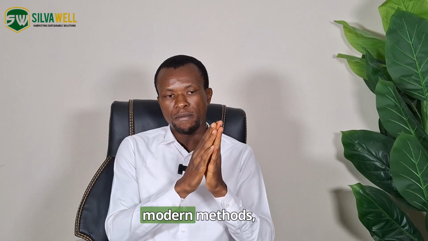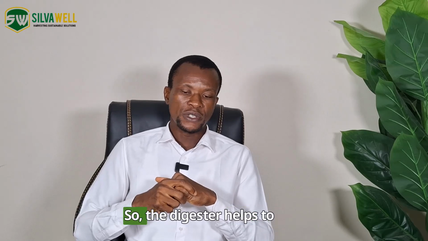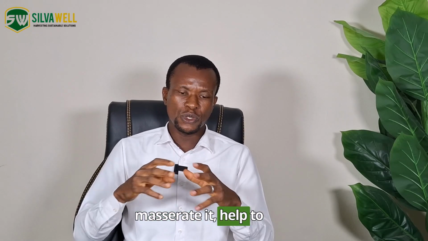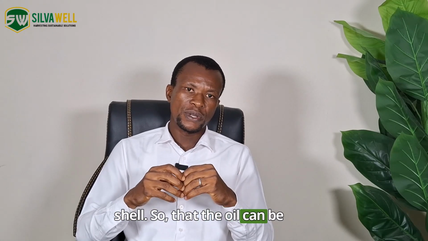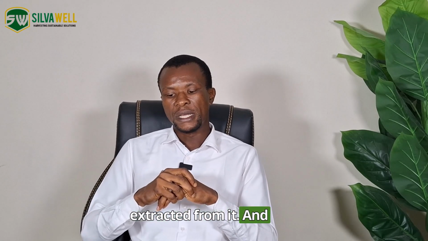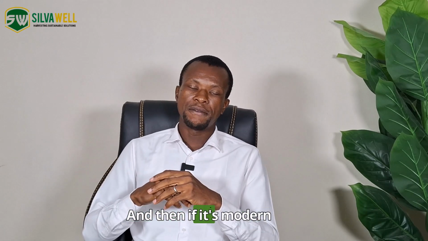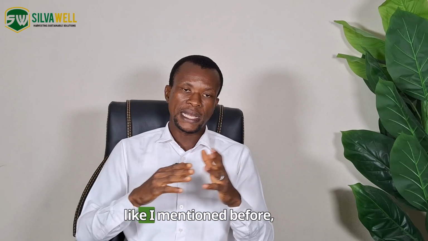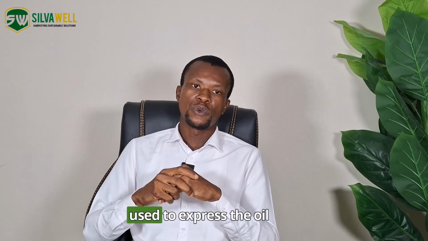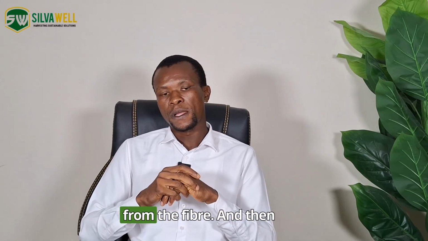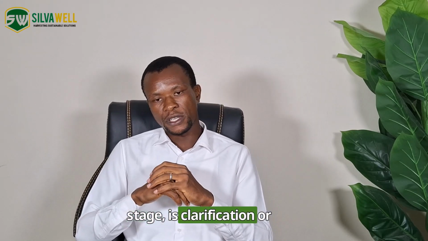Digestion. Again, if it is the modern method, there's a use of machine that is called the digester. So the digester helps to macerate, helps to detach the fiber from the shell so that the oil can be extracted from it. And then you have the fifth stage, which is pressing. And if it's modern method, a press is used. Like I mentioned before, the hydraulic press or the hand screw press can be used to extract the oil from the fiber. And then the last stage, which is the sixth stage, is clarification or drying.